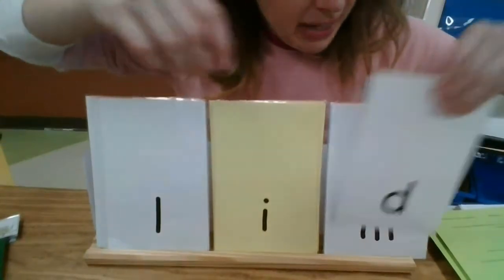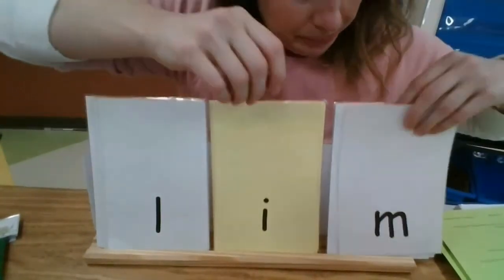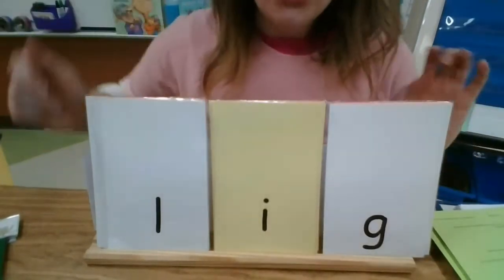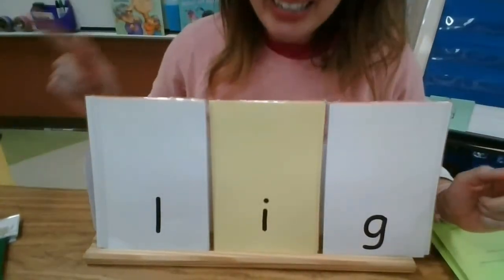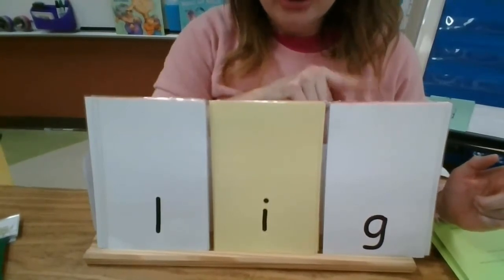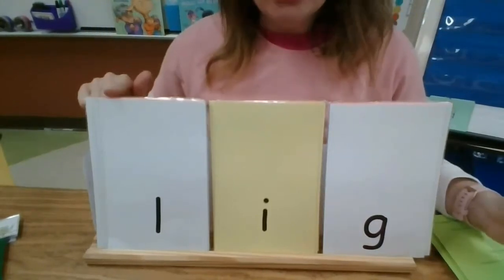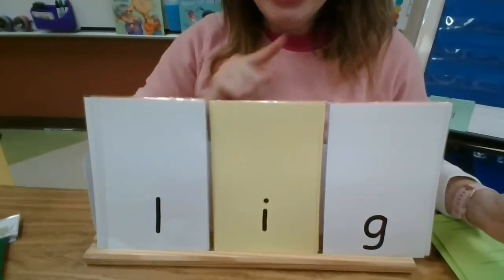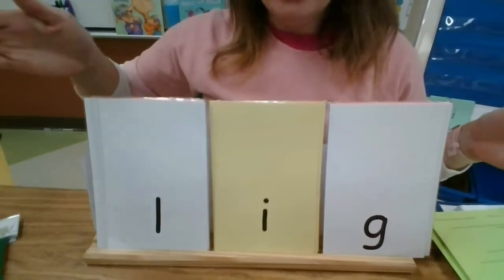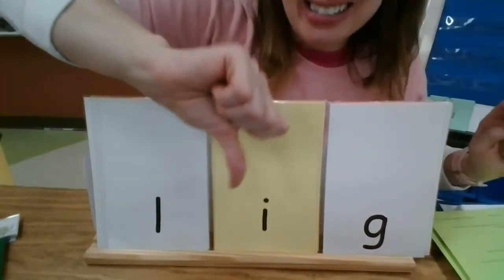Let's try the first sound and the last sound. 1, 2, 3. L, i, g, lig. One more time. L, i, g, lig. No, you're right. Just a nonsense, silly word.